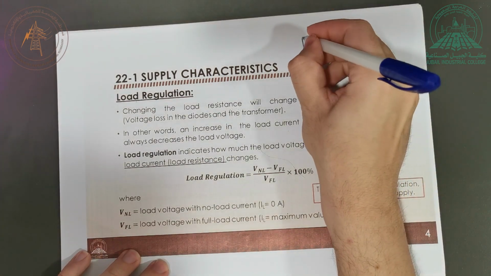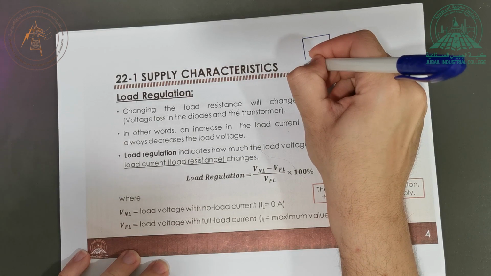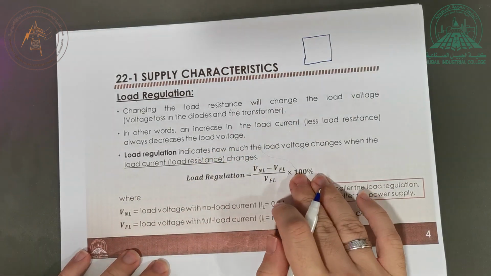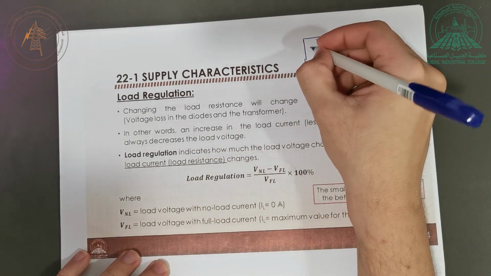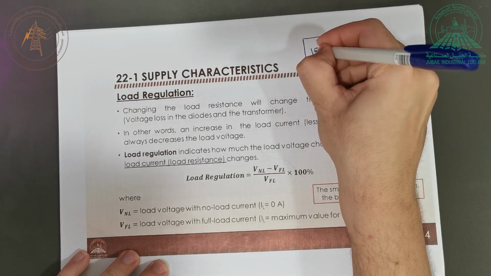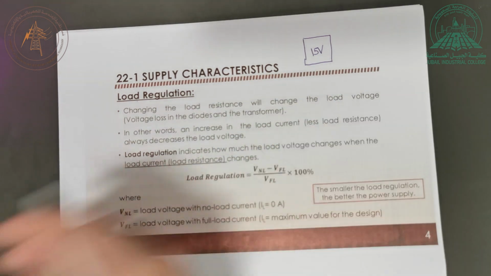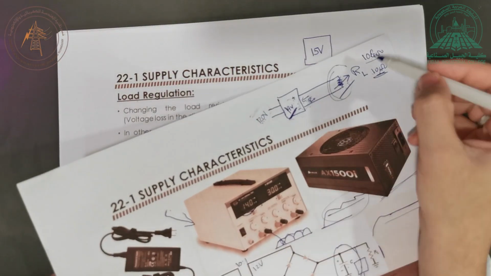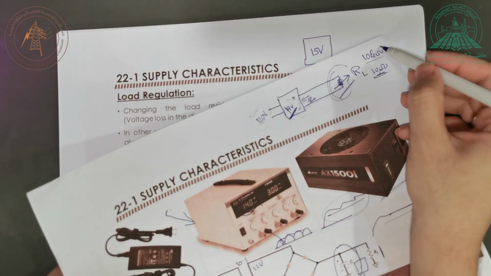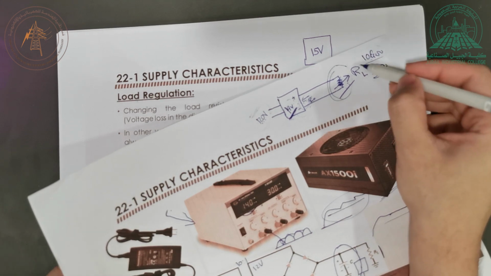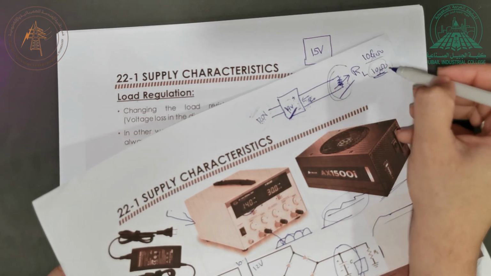So this is my power supply. Assume this is my power supply here. How do I know the load regulation? How do I test what is the load regulation of this power supply? I will come here. 15 volt, whatever. Okay, so let's say I'm sitting at 15 volt. Now what I'm going to do, I'm going to do just as I did here, right? I'll put maximum resistance, I will put minimum resistance.